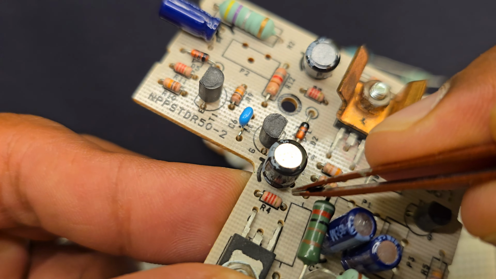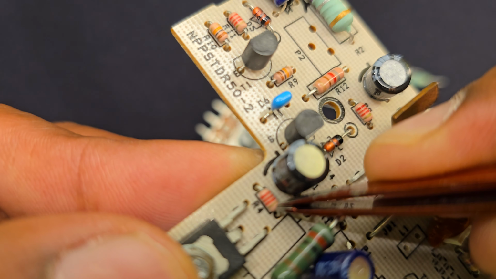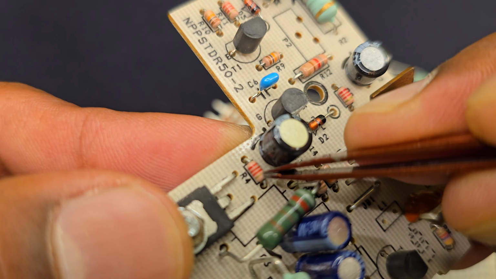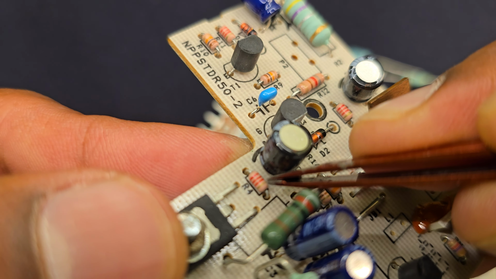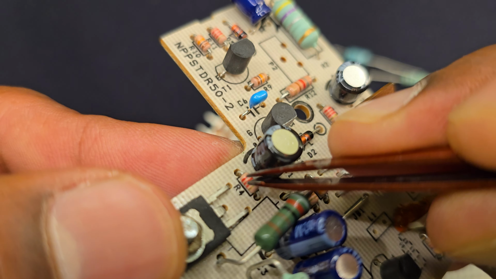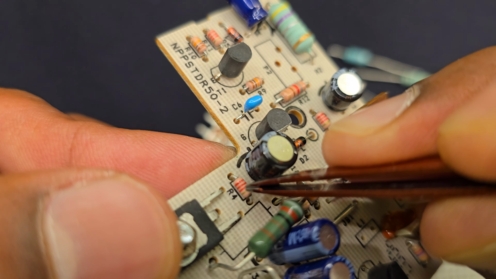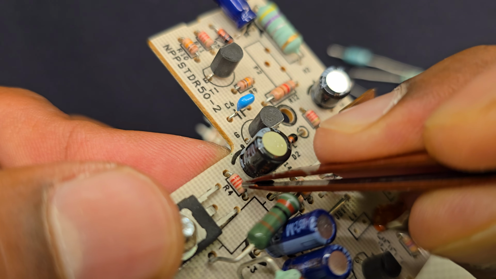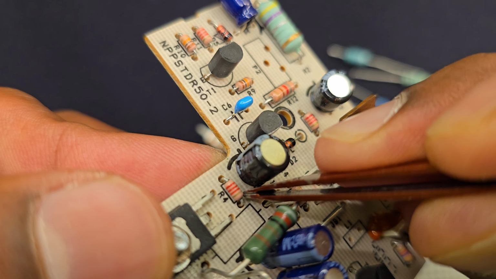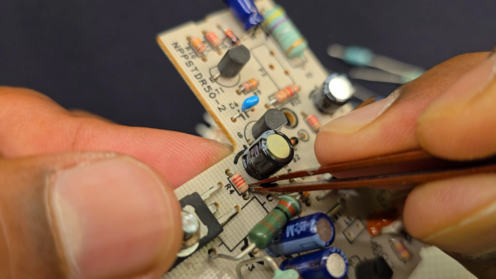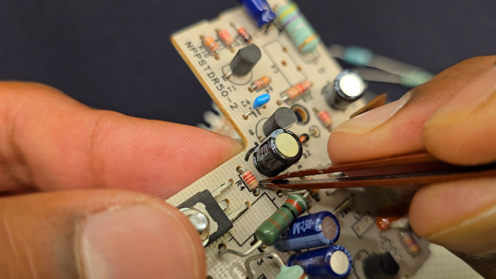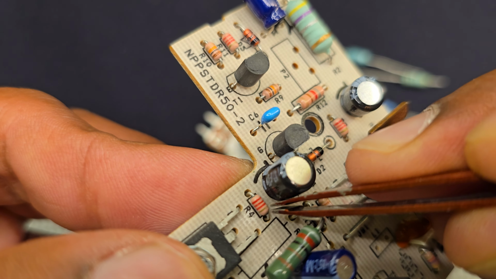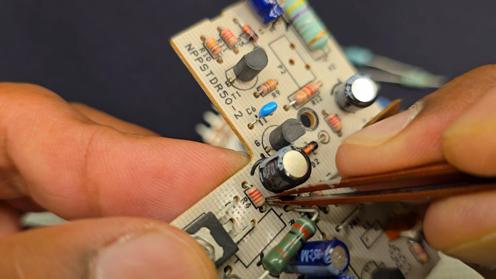And the gold band indicates the tolerance, like how much the value of the resistance can shift from the value that we just read. Meaning it is 2.2 kilo ohm, and there could be an error. The gold indicates plus or minus 5%. So there could be an error of 5%.